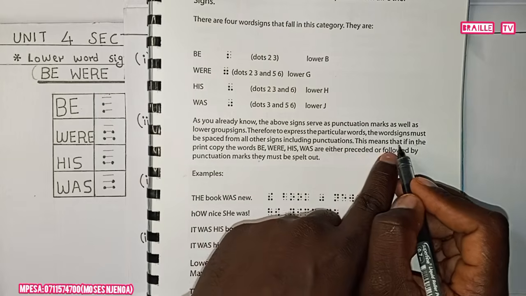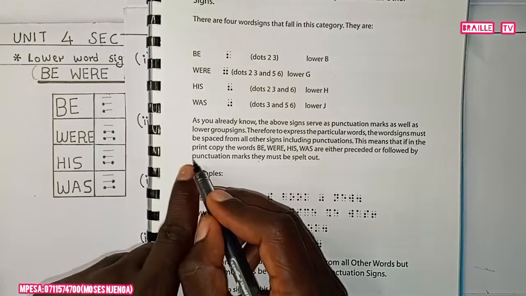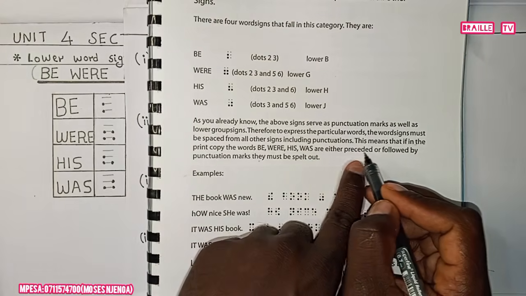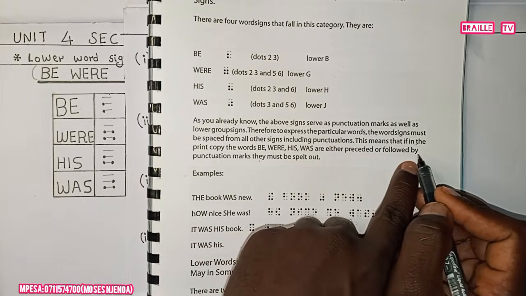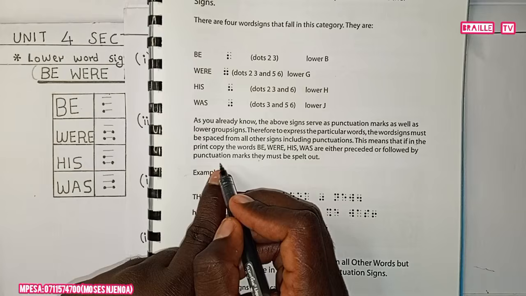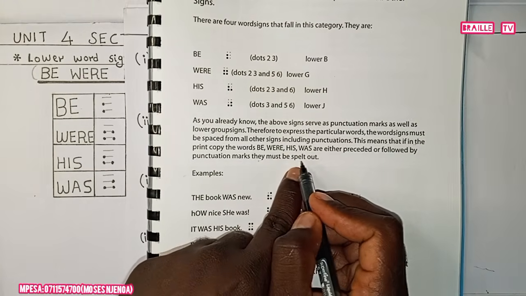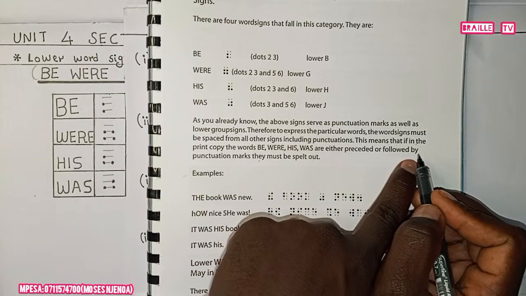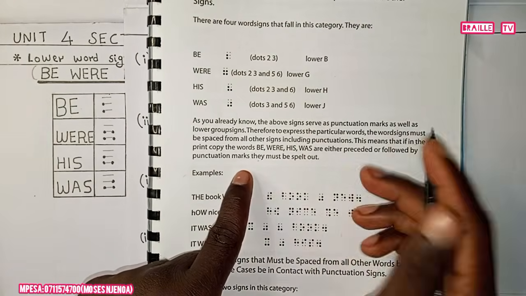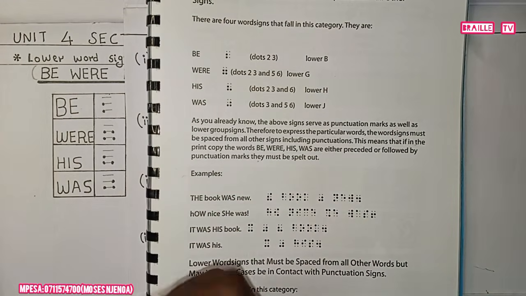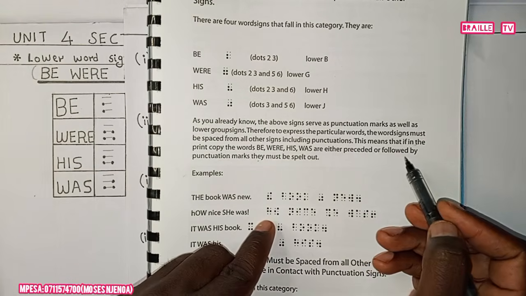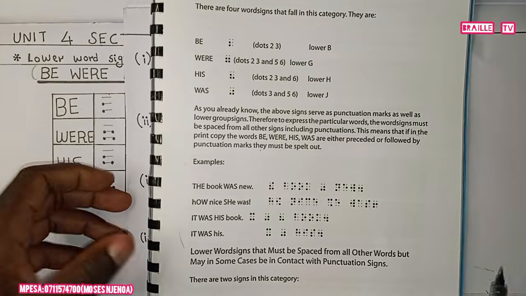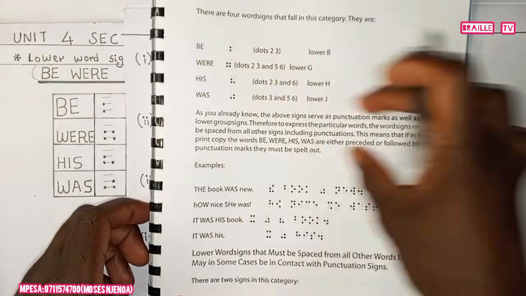This means that if in the print copy, the words be, were, his, was are either preceded or followed by a punctuation mark, they must be spelled out. Preceded or followed by a punctuation. So I'm going to explain what is meant by the term preceded or followed. Let us write these examples in a book and then do them together, and then we'll be able to understand what they are explaining here.